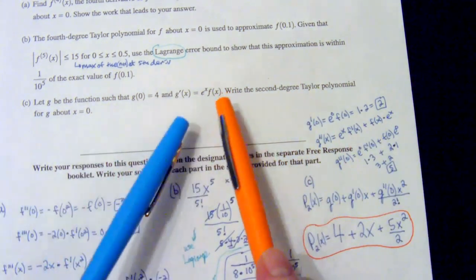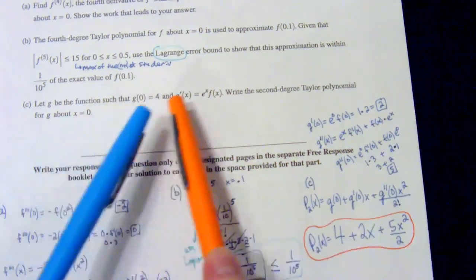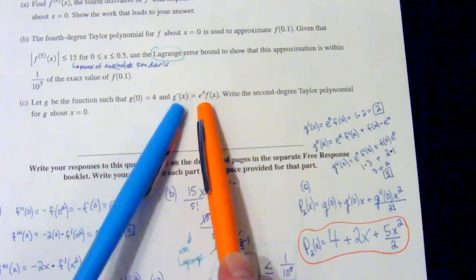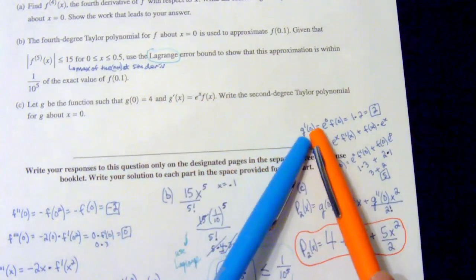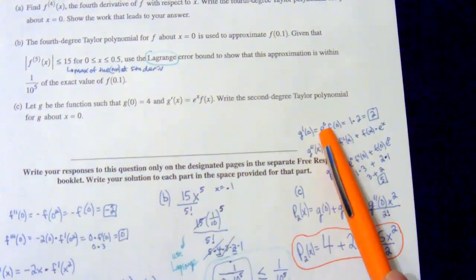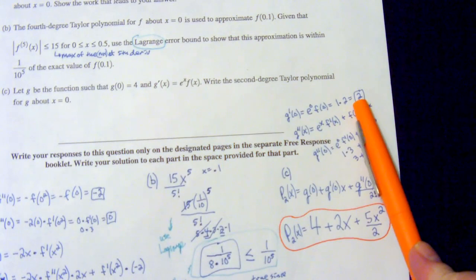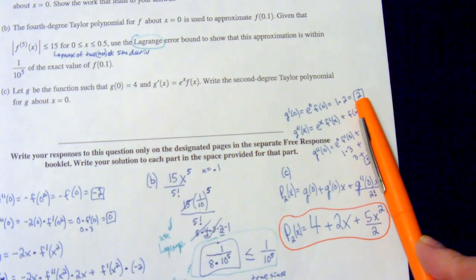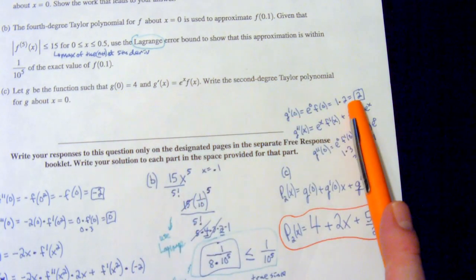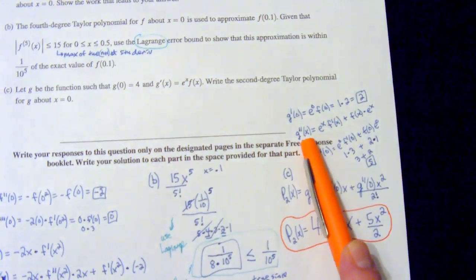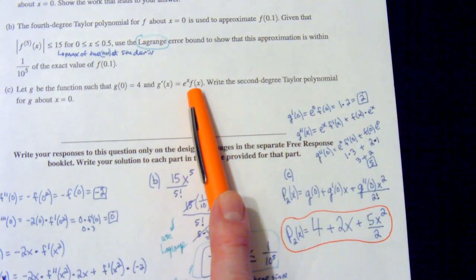So when it gave me the first derivative, and it says about x equals 0, so I found g prime of 0. I plugged in 0 for those x's. So it was e to the 0 times f of 0. E to the 0 was 1. F of 0, they told us, was equal to 2. So I get 2 for the first derivative of g. And so I know the g of 0, I know the g prime of 0. Now I need to figure out g double prime, which means I need to take this derivative on my own.